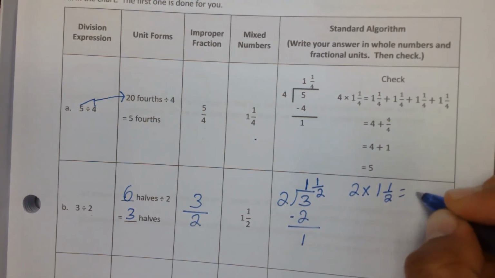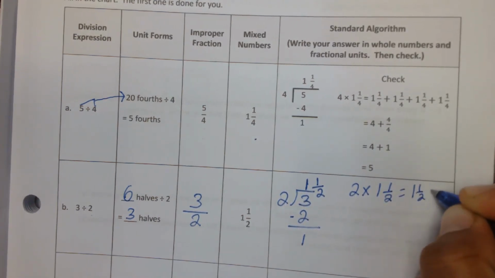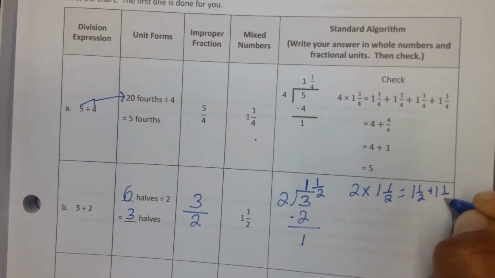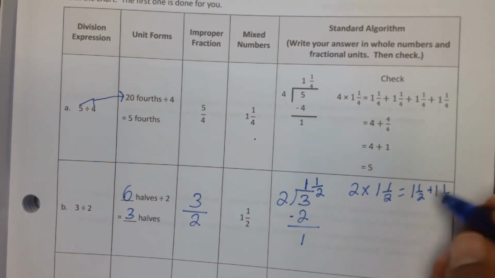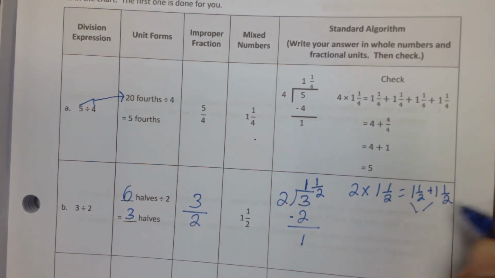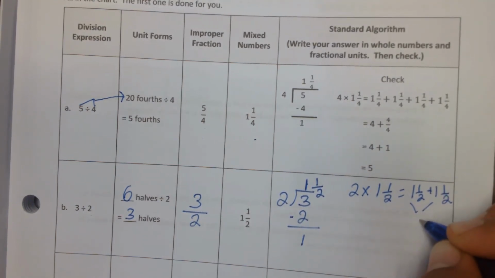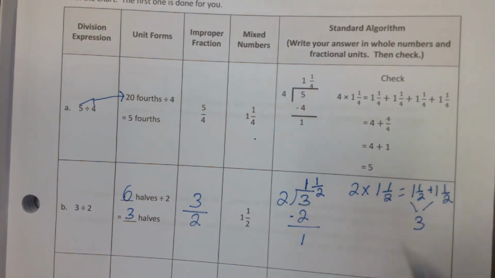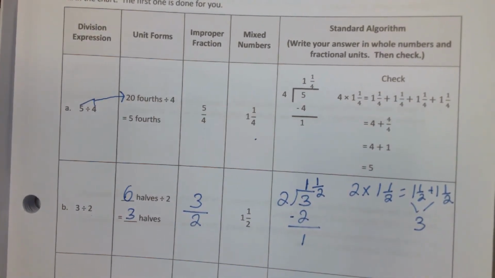And then I can check it by saying 2 times 1 and 1/2 is the same as adding 1 and 1/2 plus 1 and 1/2. So all these are the same. So 1 plus 1 is 2, and then half plus half is 1, which gives me 3. And it's back to that answer right there. So we should be able to go right straight back to that.